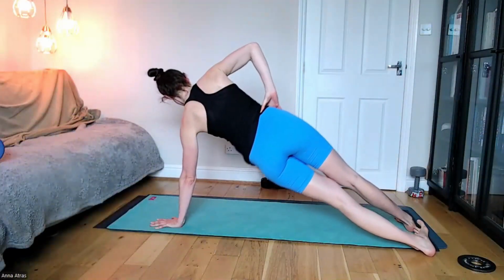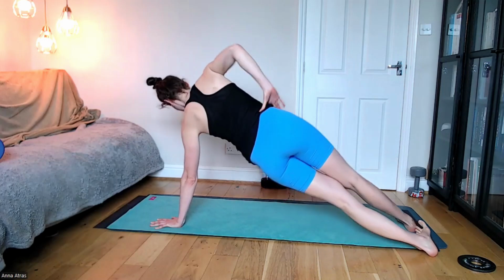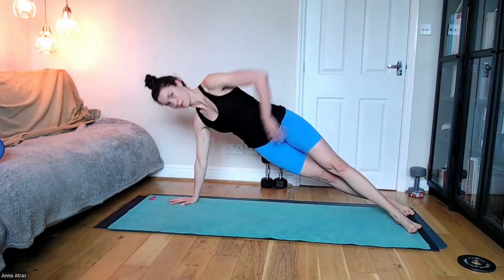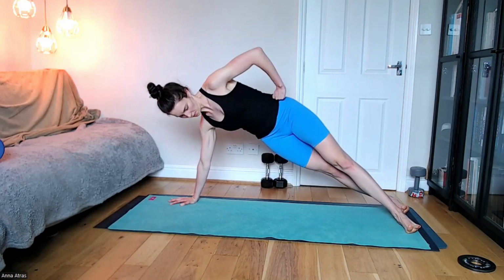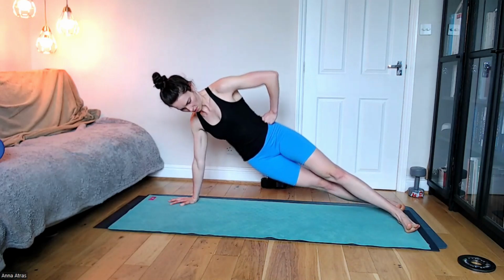Just be mindful of your shoulders. The movement can be very tiny or it can be bigger depending on what you're feeling. You can do variation with your forearms on the ground or with straight elbow like I'm doing here, which gives you a little bit more space and allows for more range of motion.